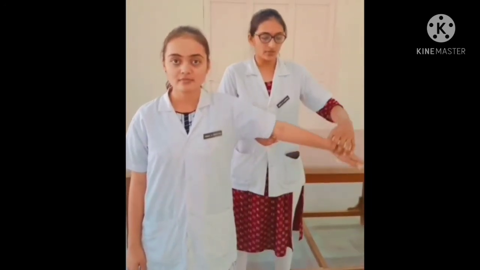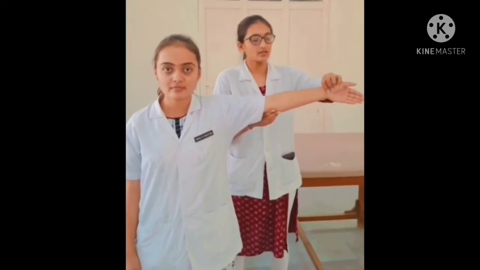Drop arm test, also called Codman's test. Patient position: standing. How to perform? Bring the patient's arm into 90 degrees of abduction and external rotation passively. Then tell the patient to hold this position. Then slowly lower the arm to the side of the body.